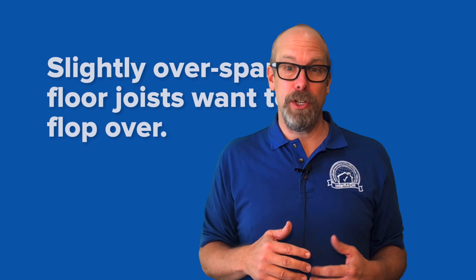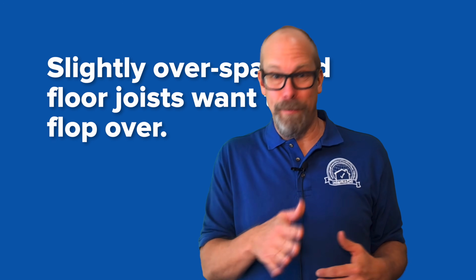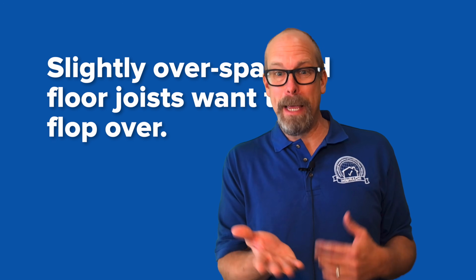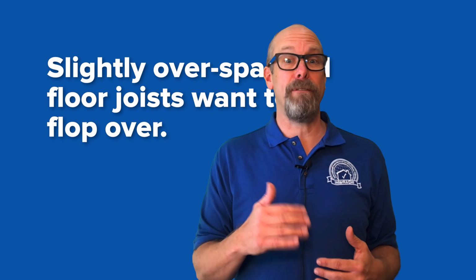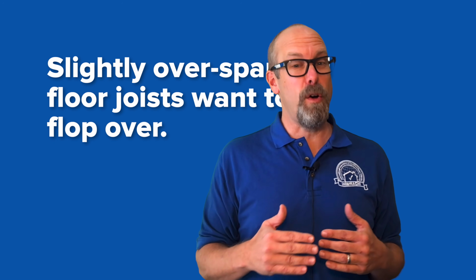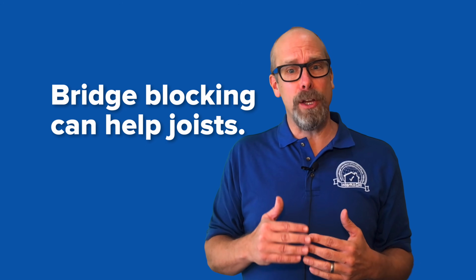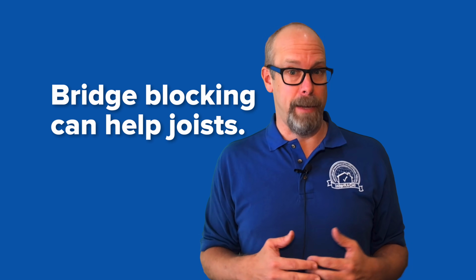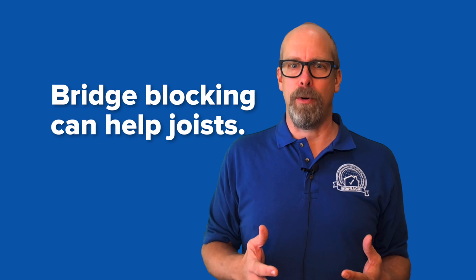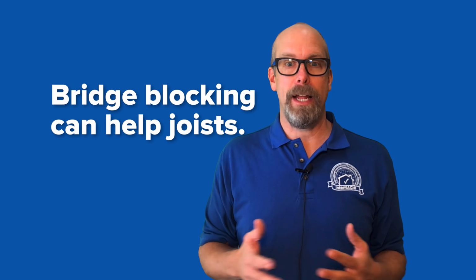So let's say you have a 2x10 joist that's slightly overspanned. Its primary failure is excessive deflection, and the usual reason for that is it wants to flop over in mid-span. The same principles that stiffen a floor to above code deflection limits can stiffen an overspanned floor up to the deflection limit. The code won't tell you this, but we will. Bridge blocking can bring slightly overspanned joists to within deflection limits, and that's a more reasonable alternative recommendation than replacing the 2x10s with 2x12s.